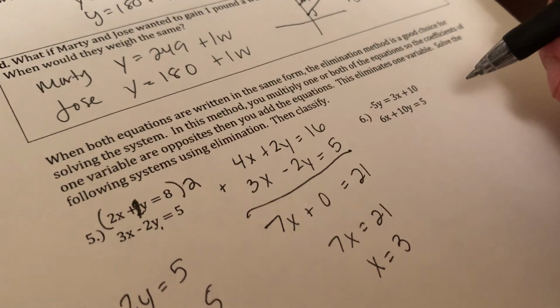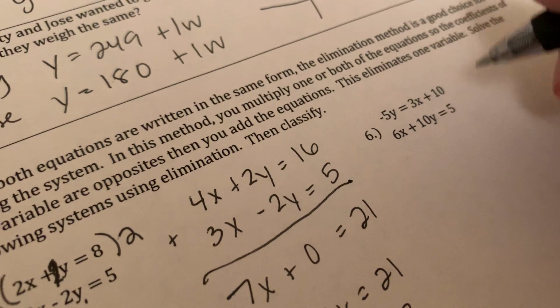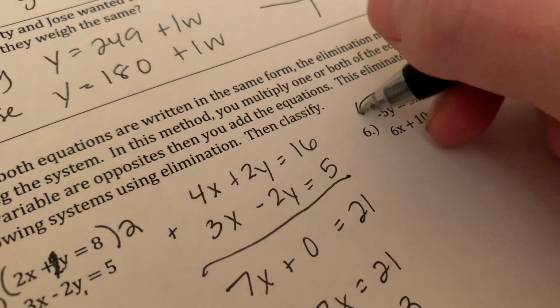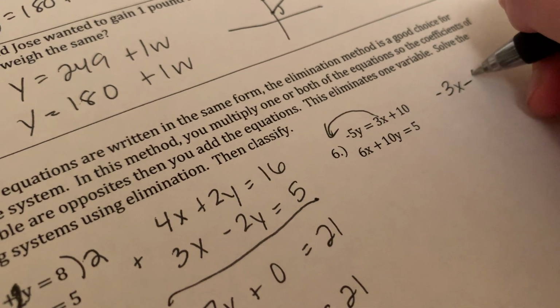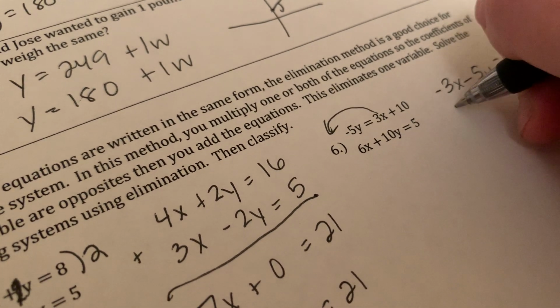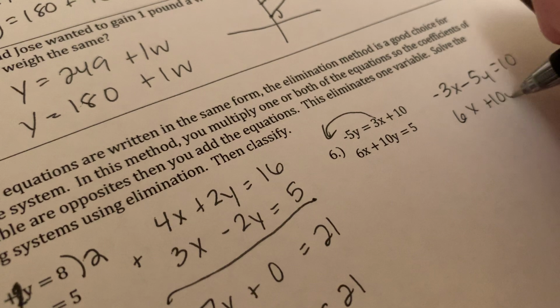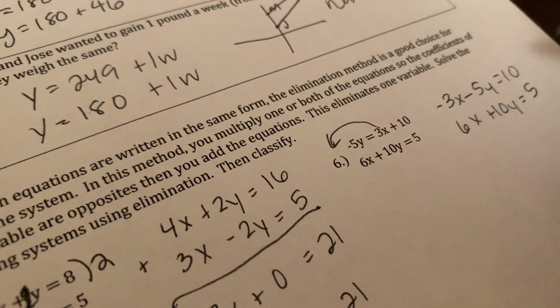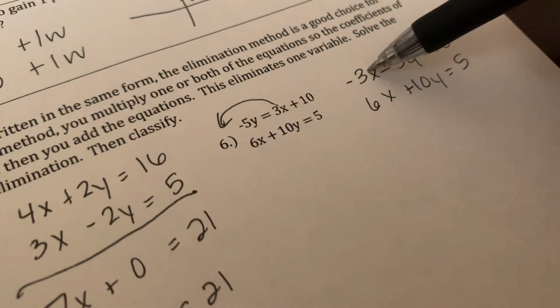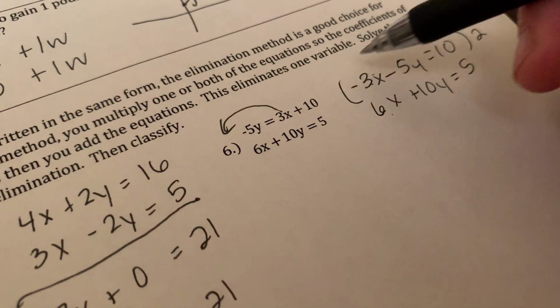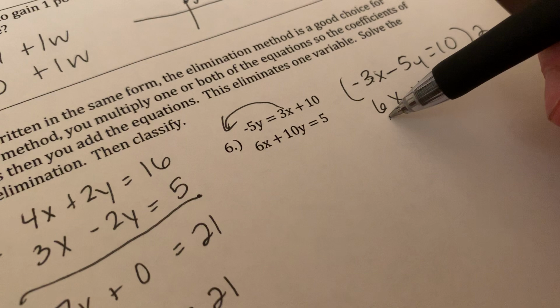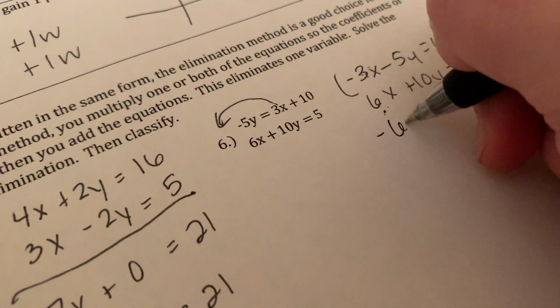All right, here, we have to put both of them in standard form. So I'm going to rearrange it by bringing x to the other side. And I got rid of y before because it was easiest. If I look here, let's get rid of x. If I just multiply this by a 2, this will become a -6. If I have a +6, I want a -6.